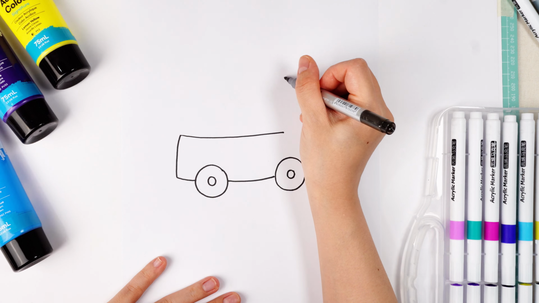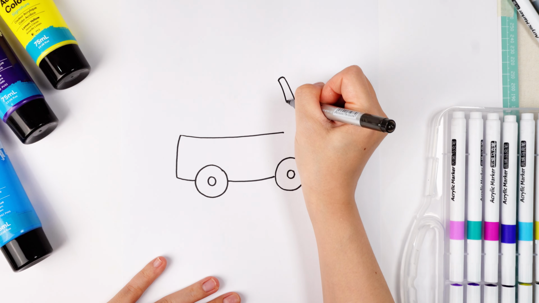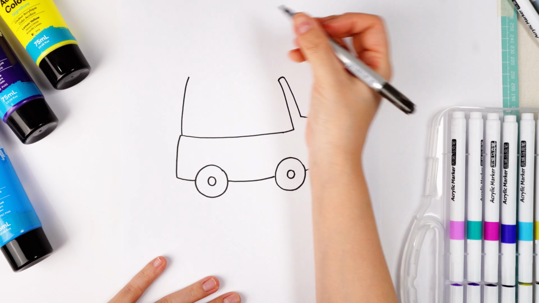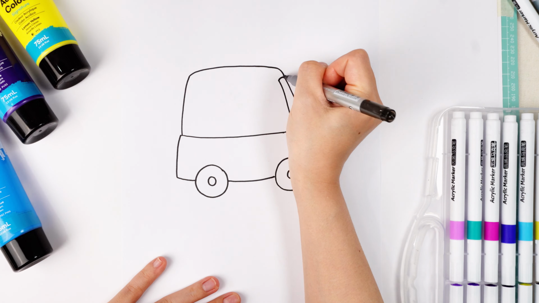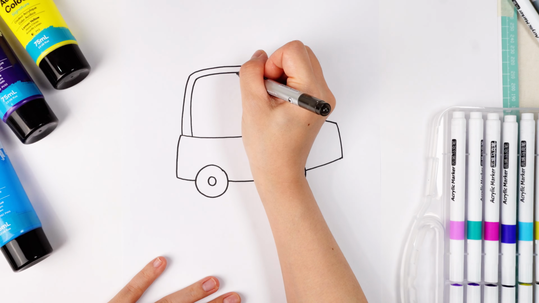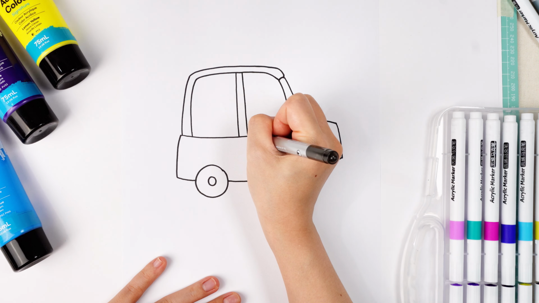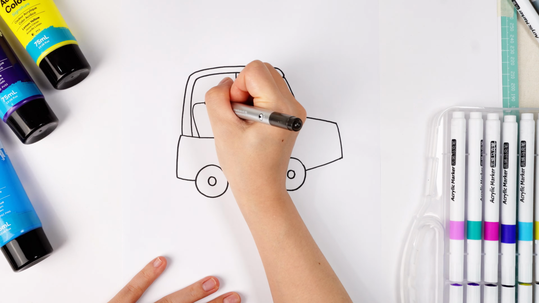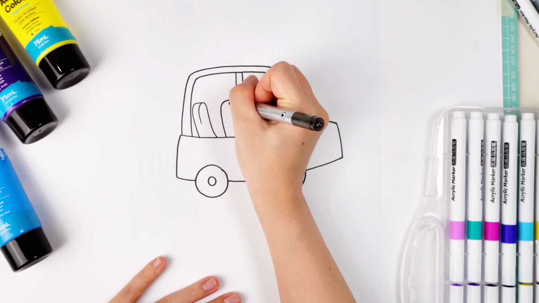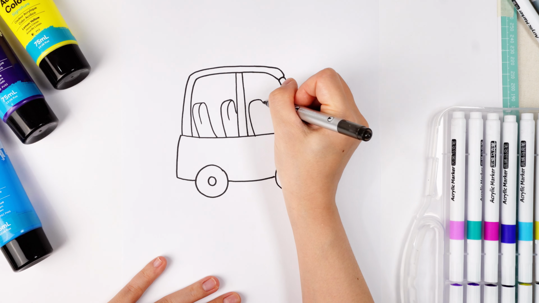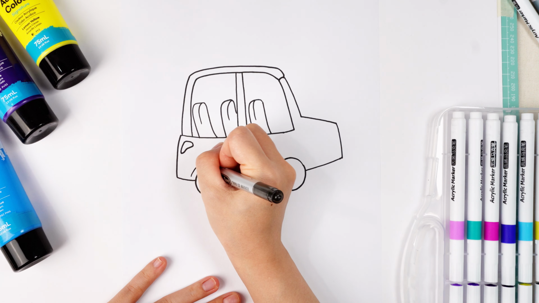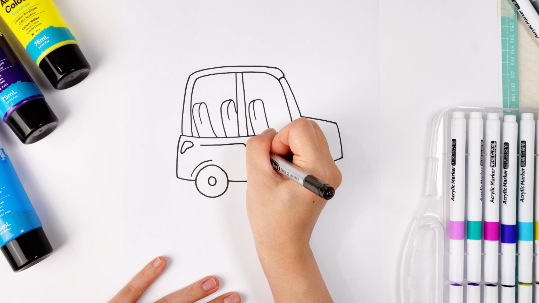Next, let's add the roof and the windows. Now, let's draw some seats. Then, we'll add the doors so we can get in and out.